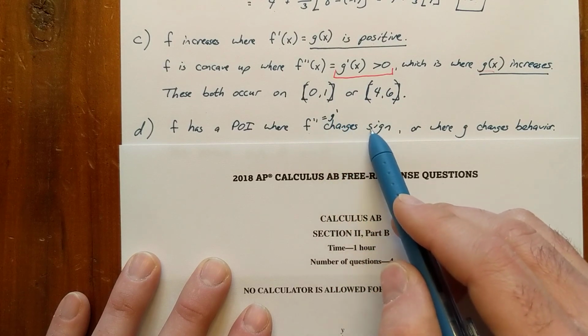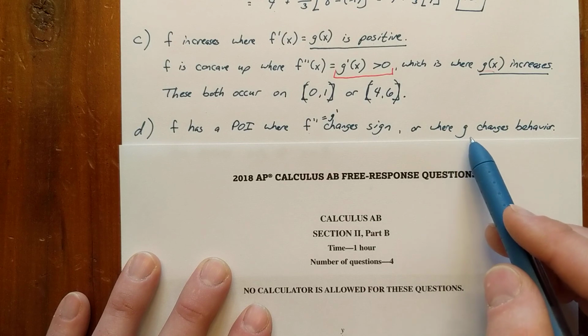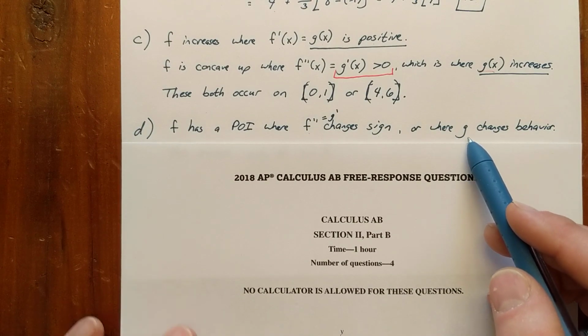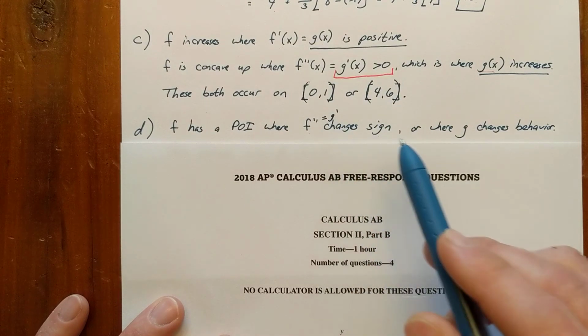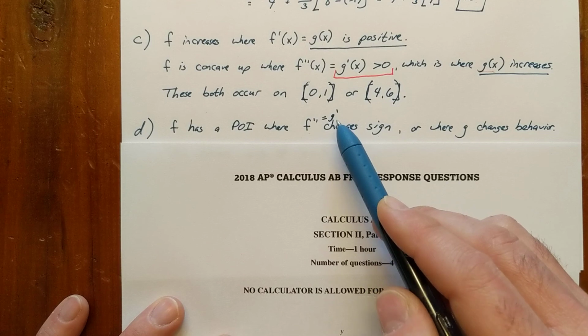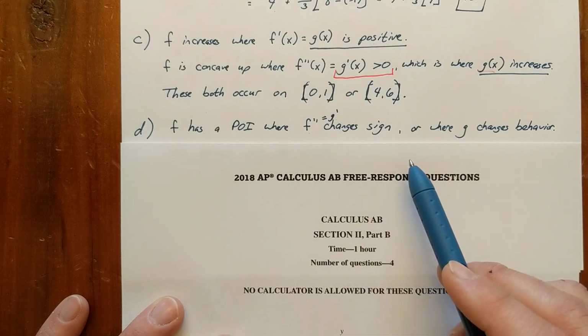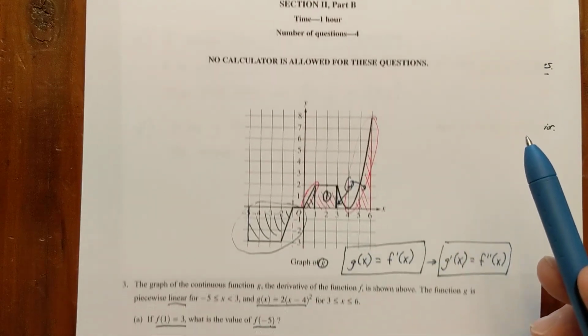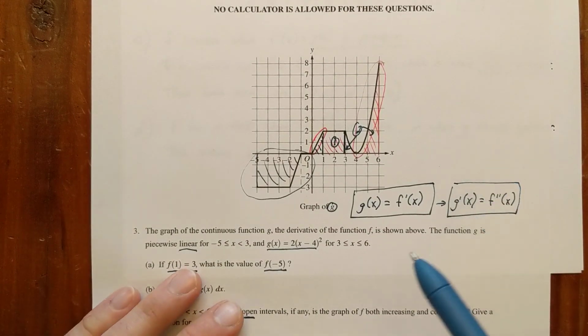Well, g prime is going to change sign where its original function, g, is going to change behavior. When g is increasing, its derivative would be positive. When g is decreasing, its derivative would change to negative. So we're looking for spots on this graph right here where g changes behavior. And that one was a little bit interesting here. This was a little more complex.